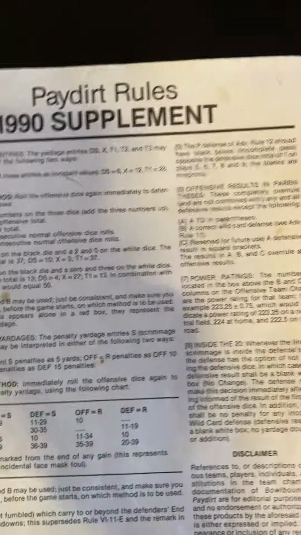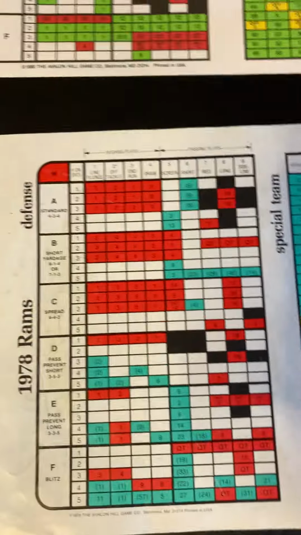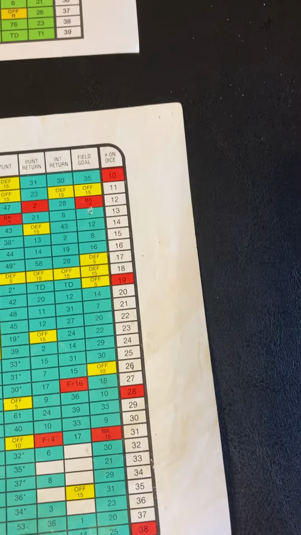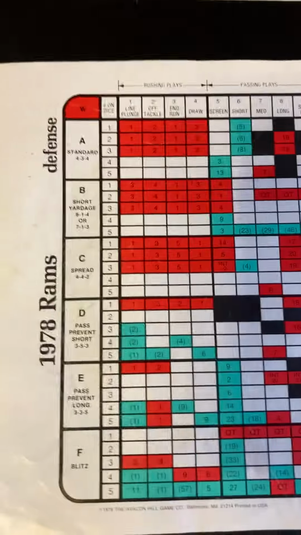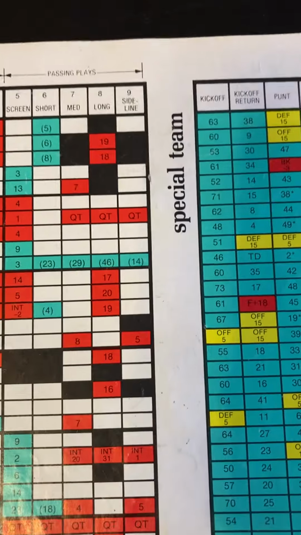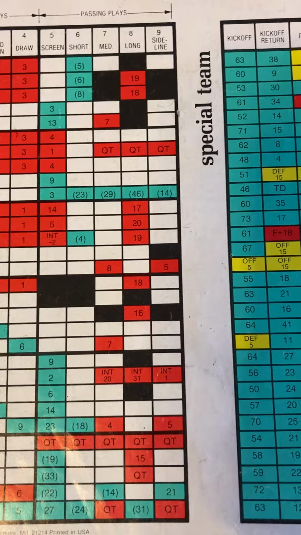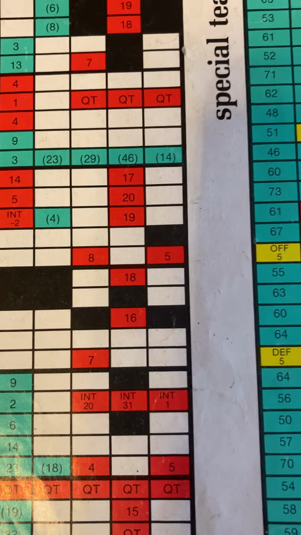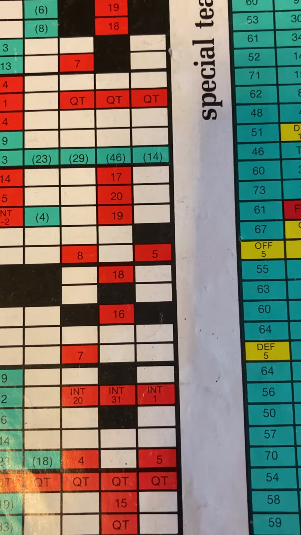So how does this play into the charts themselves? Here's Nicely's original version chart example of the 78 Rams, in his first formula that he did in the late 70s. And as you can see on the defensive chart, I'm sure you play these charts a lot like I have. You'll know that on the interceptions, there's only 3 options there: intercept 20, intercept 31, intercept 1 on the sideline.